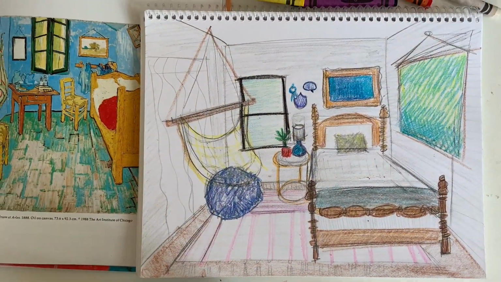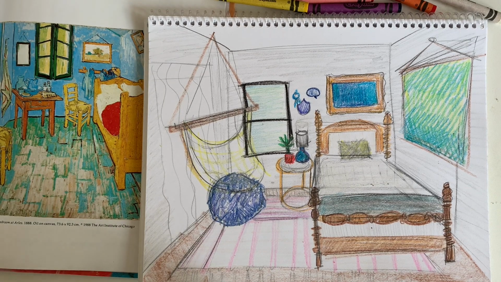And here is my finished bedroom. I hope you guys have fun with this project. Mix a lot of colors. Don't worry too much about your proportions or the lines, and just have fun with it.